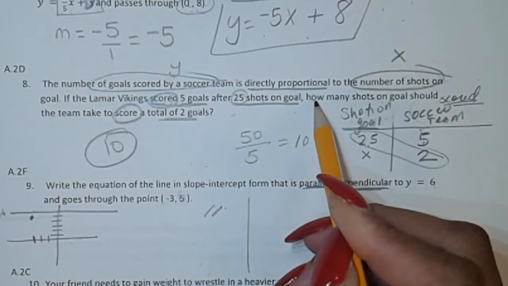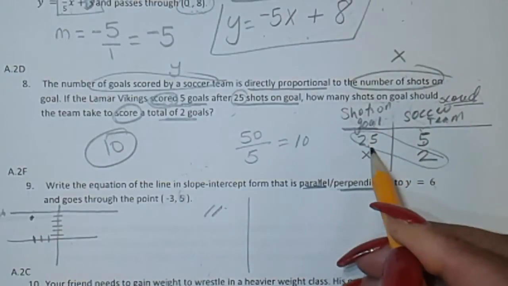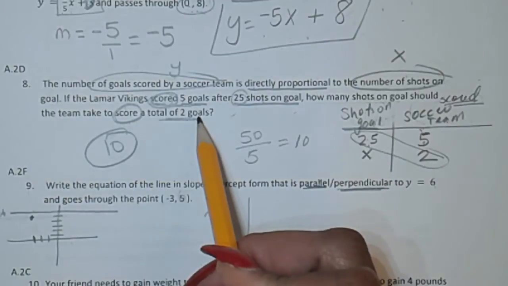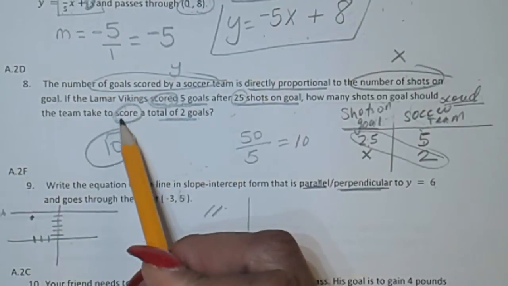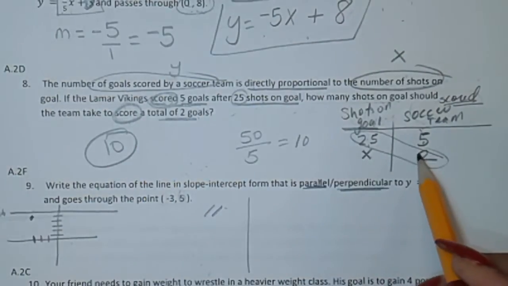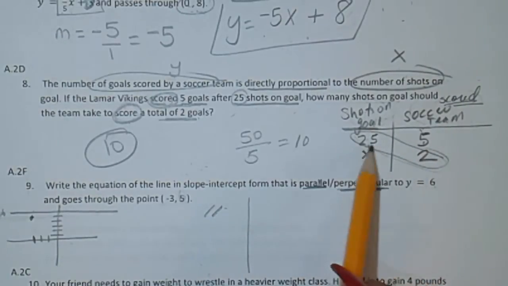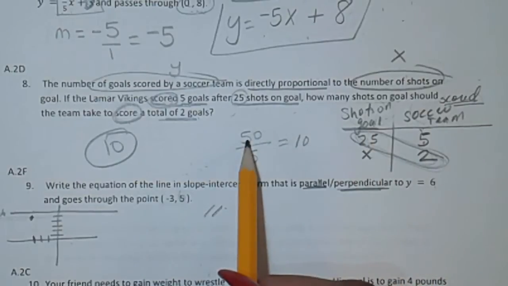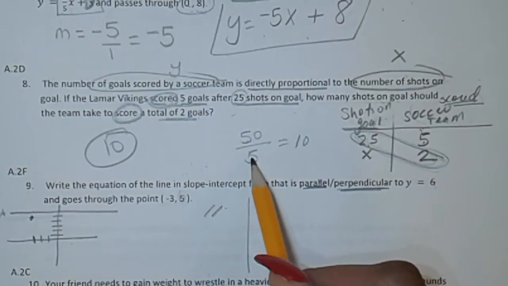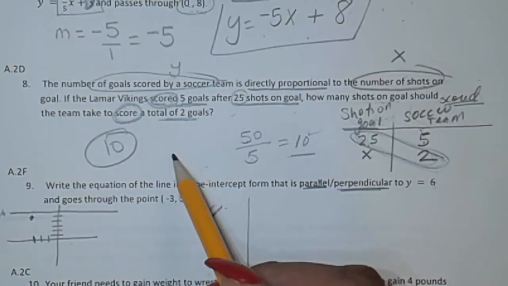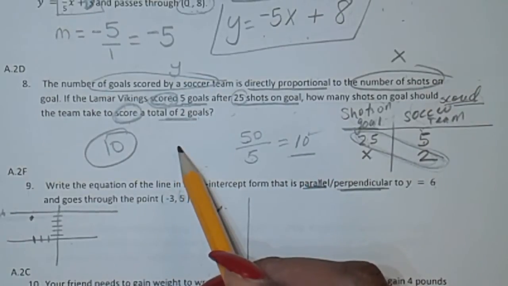Then it says, how many shots on goal should the team take to score 2 goals? The team is going to score 2 goals. Okay, cross multiply. That gives me 50. And then divide by 5, and that gives me 10. I now have my answer. Remember, this is how we worked all of those direct variation word problems.